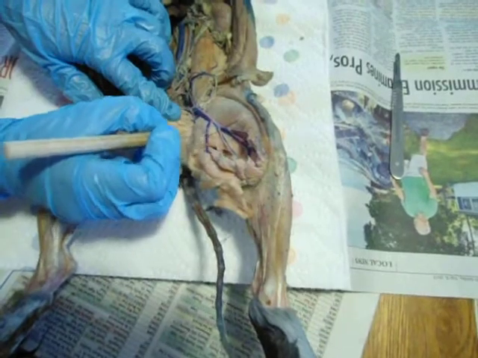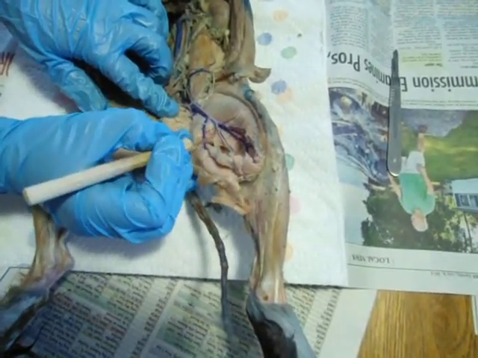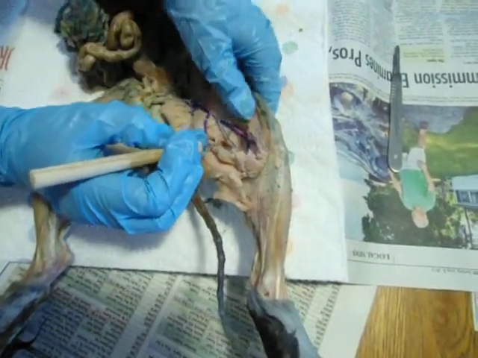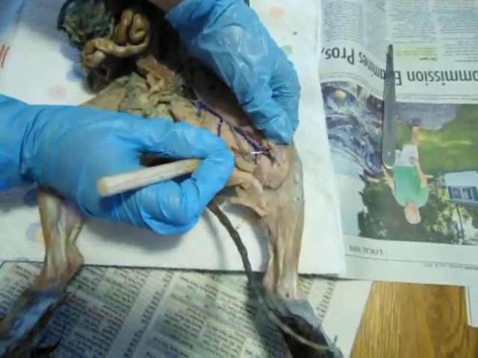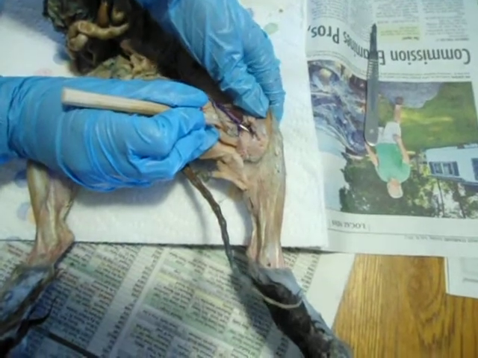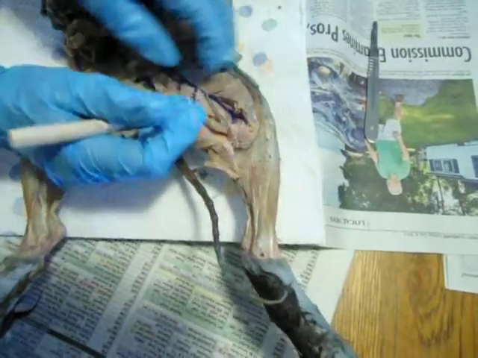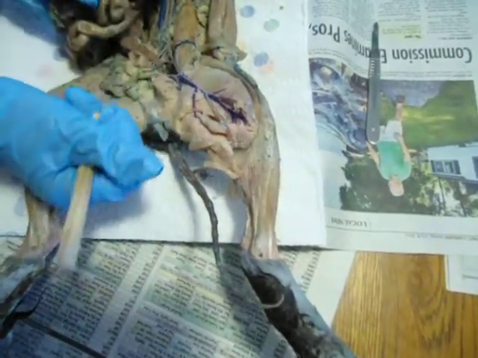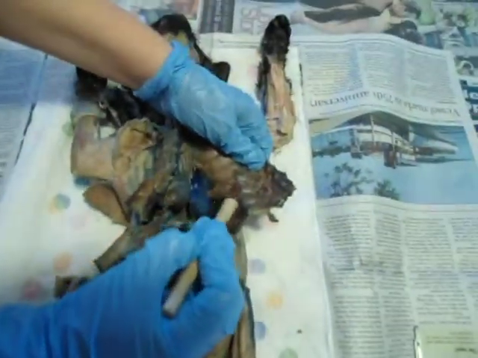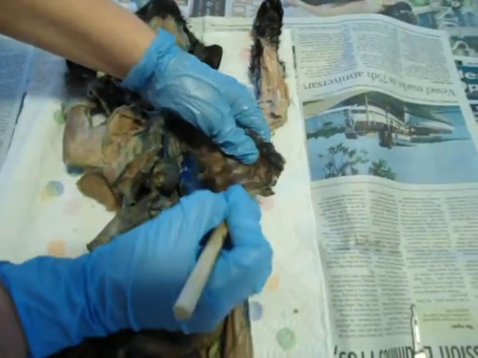femoral and saphenous arteries, so the pink ones, and then that goes down into the sural artery and the popliteal artery. The popliteal artery then goes down into the posterior tibial artery and the anterior tibial artery. So those are all responsible for draining the legs. If we go back up towards the rib cage, you can see pink lines right under the ribs. Those are the intercostal arteries.